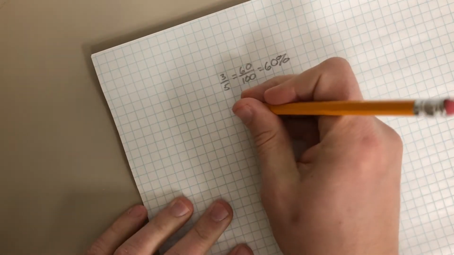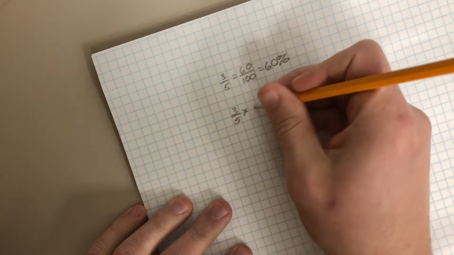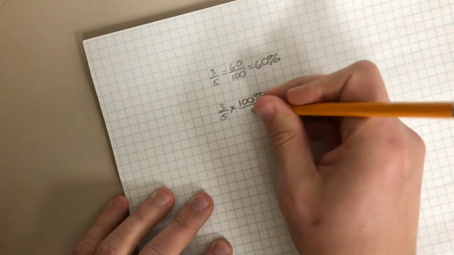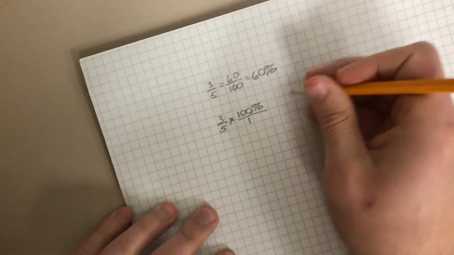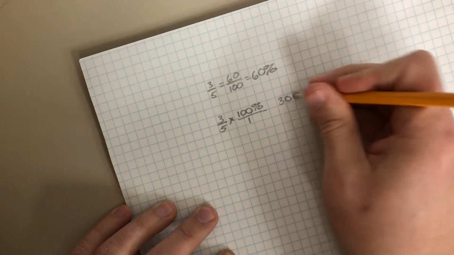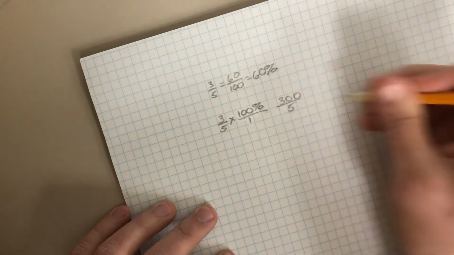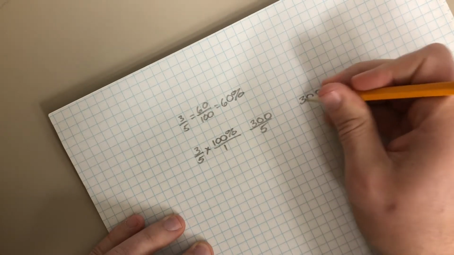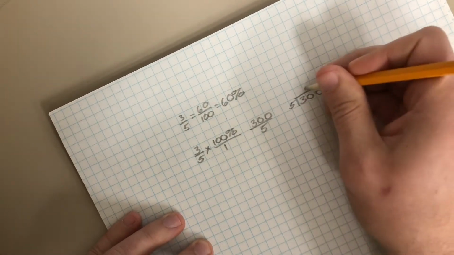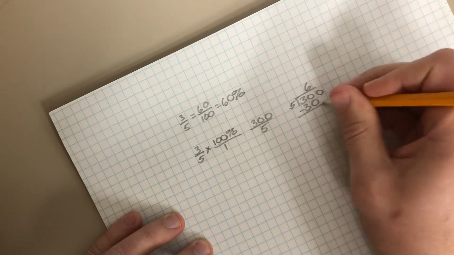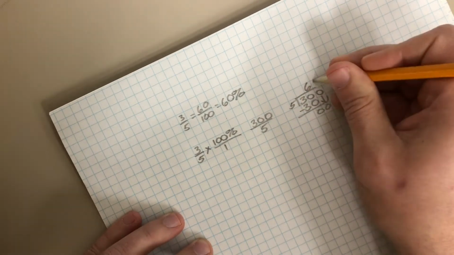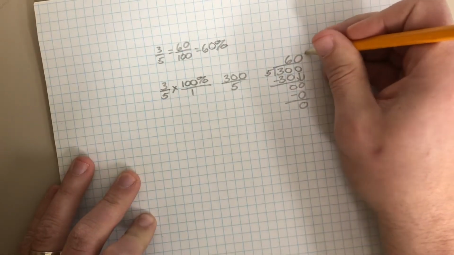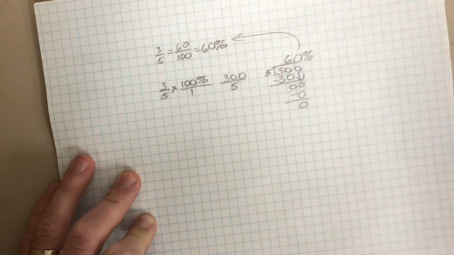So, in this case, if I have 3/5 and I multiply it by 100%, 100% is the same as 100% over 1. I would have 3 times 100%, which is 300, over 5 times 1 is 5. So now I have 300 divided by 5. 5 goes into 30 6 times. 6 times 5 is 30. Subtract, I get 0. Bring down the 0. 5 goes into 0 0 times. Subtract, I get nothing, so my answer is 60%, same as what we had before.